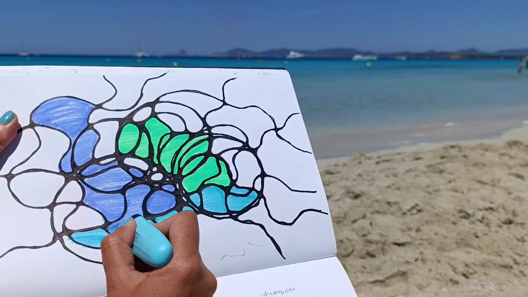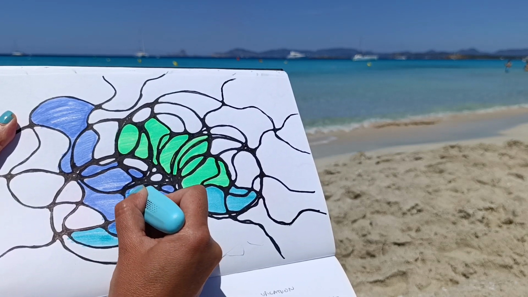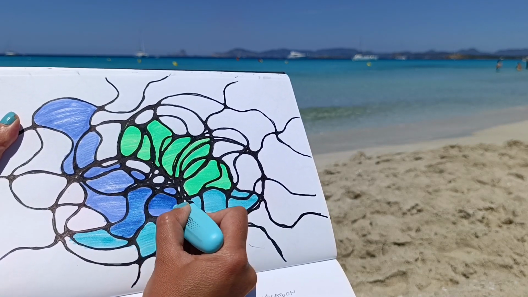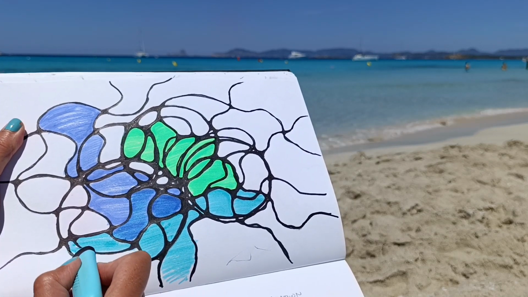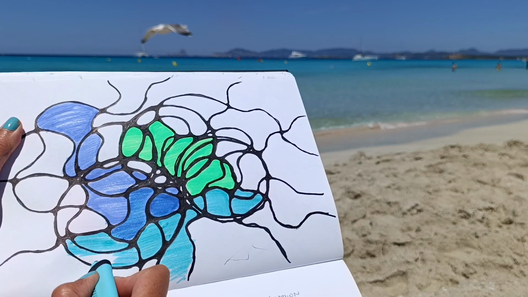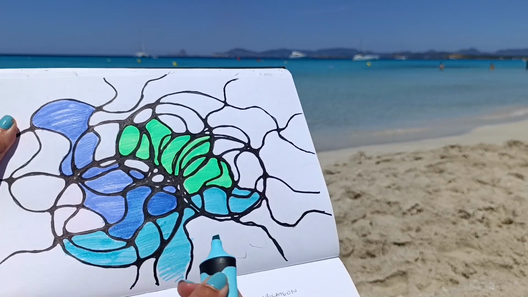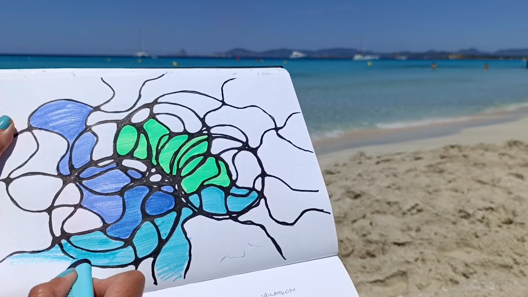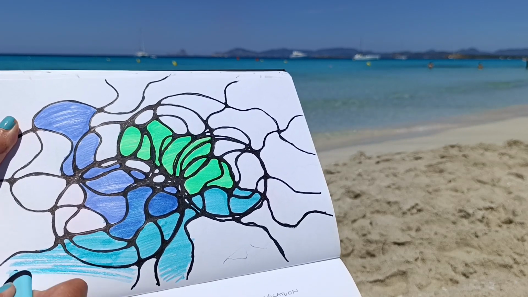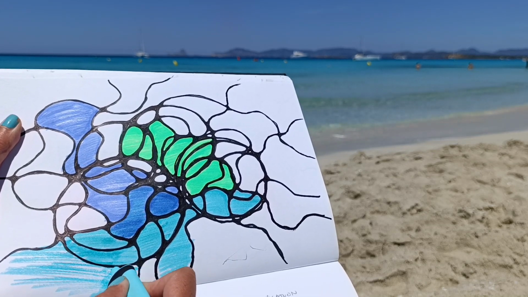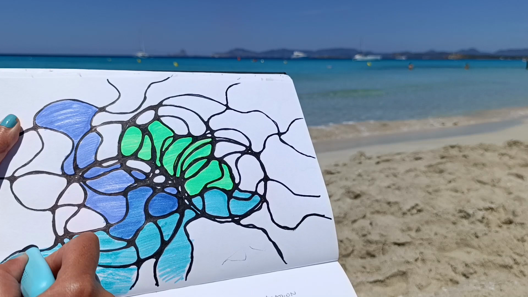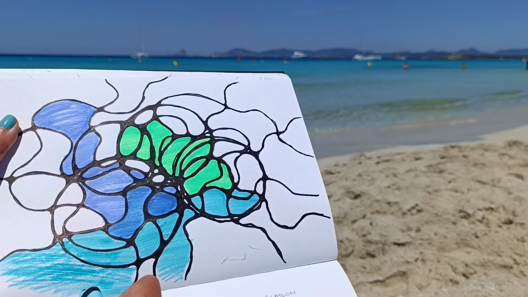I'm going to overlap this color, add some depth. Create this beautiful turquoise. A little bit here too. Such a sea vacation vibe. Beach vibe of the clear turquoise waters.